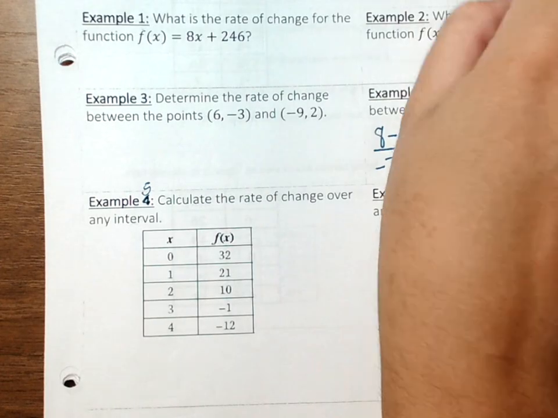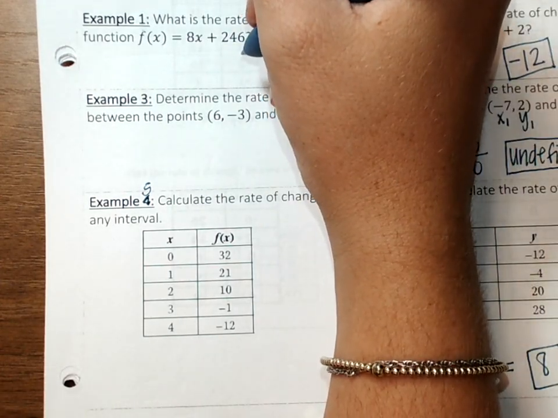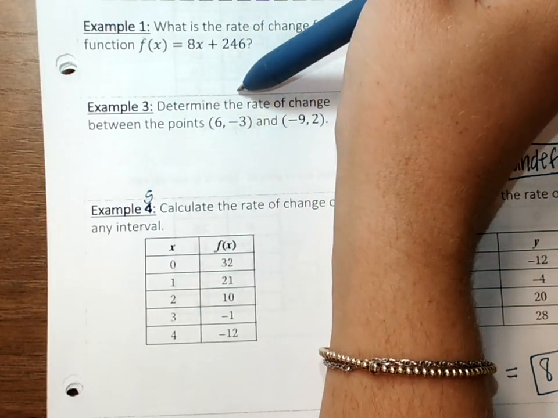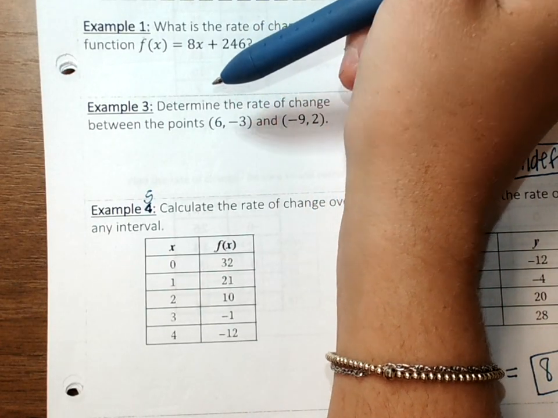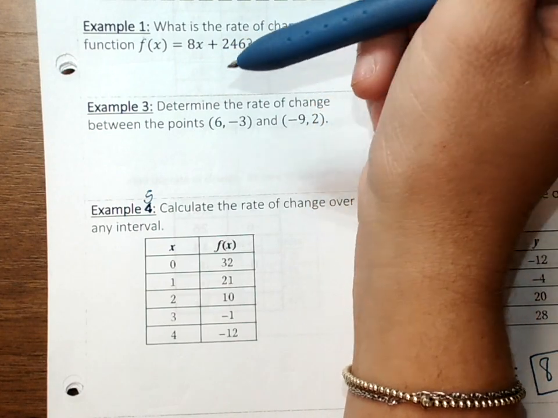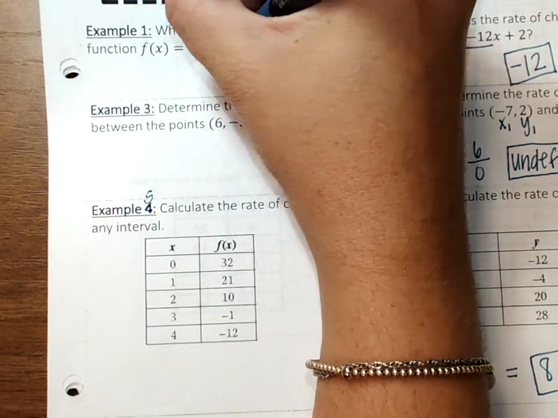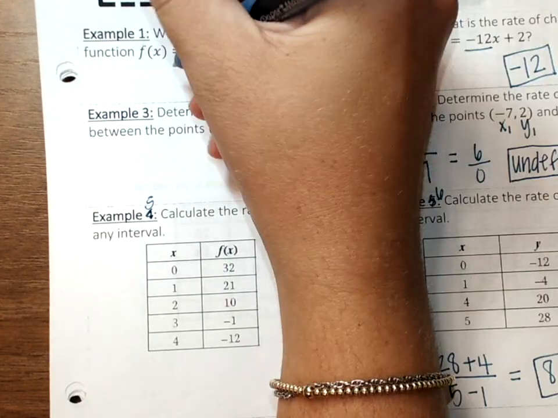Okay, Will, example 1, what was the slope? On number 1? Yes. What'd you put? Nothing. Okay, Camden, number 1. 8. It's just in front of the X.